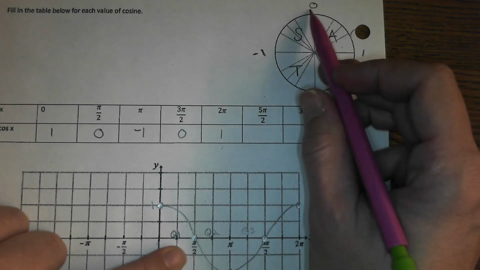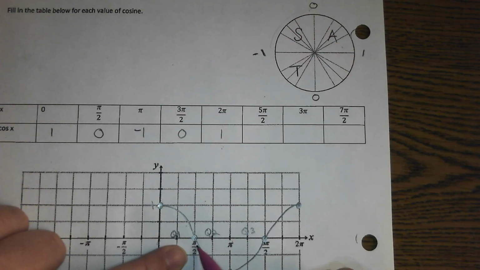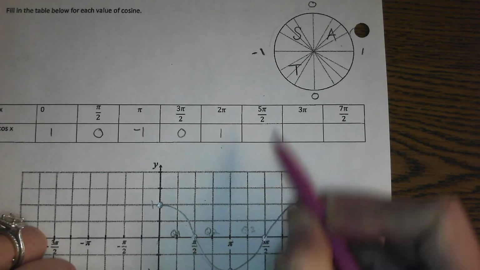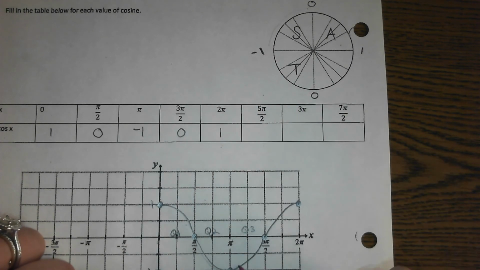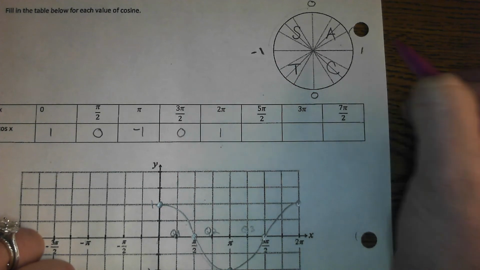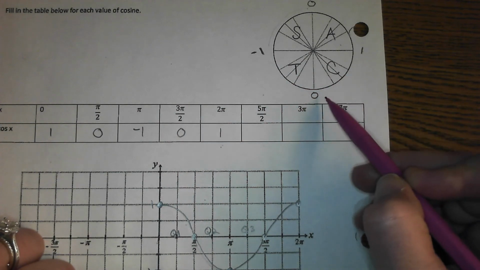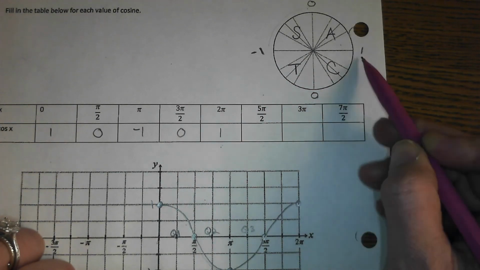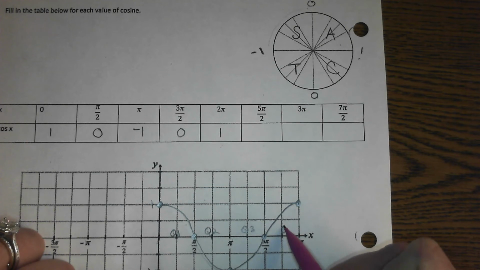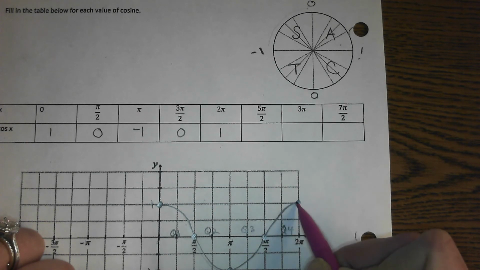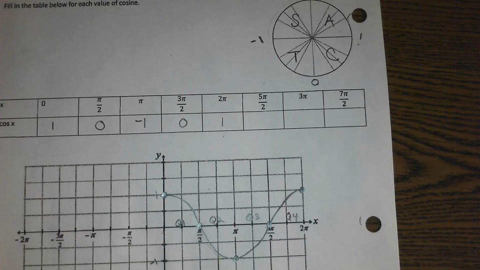It's just from 0 to negative 1 we're continuing to decrease, so we're still going down. And then from negative 1 to 0, even though we're still negative, we're starting to increase. And then cosine is positive in quadrant 4. That's because you're increasing from 0 to 1, and those are positive numbers. So you see it's still increasing and in the positive section.